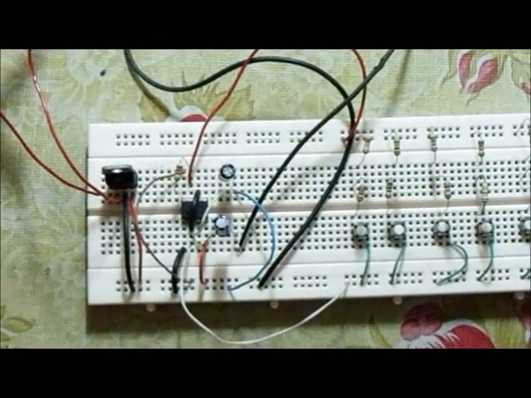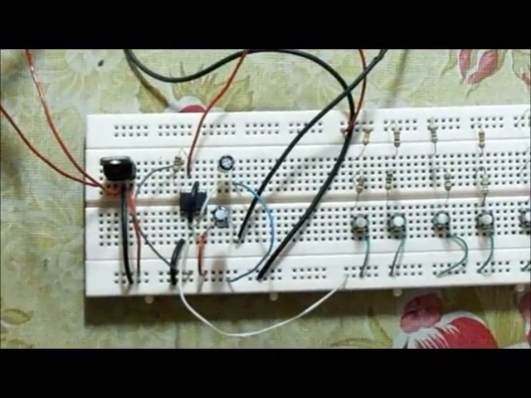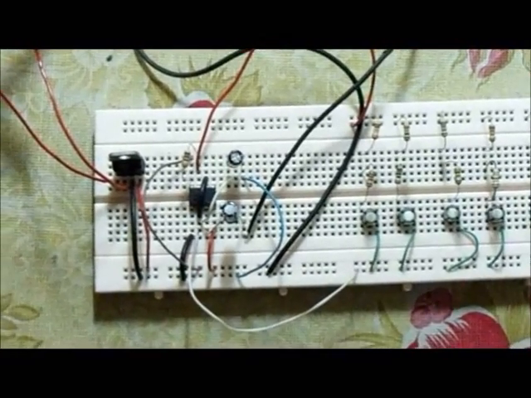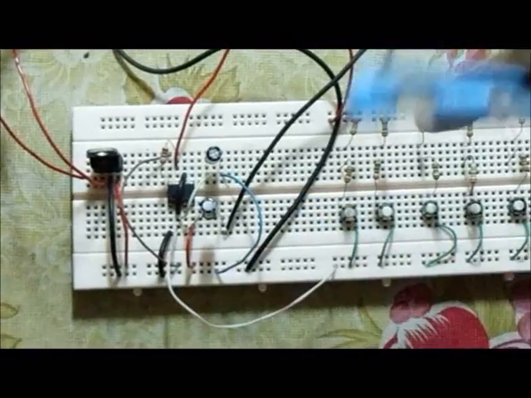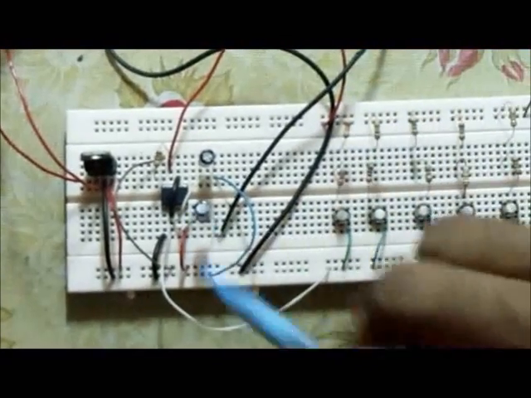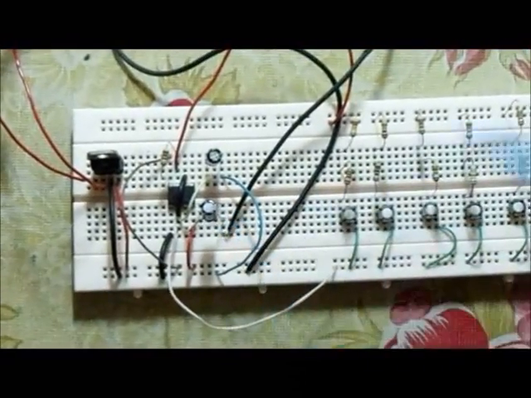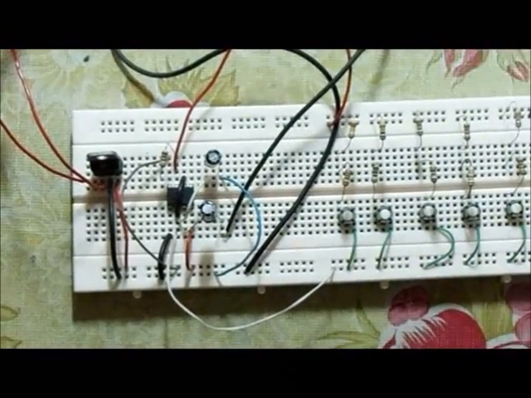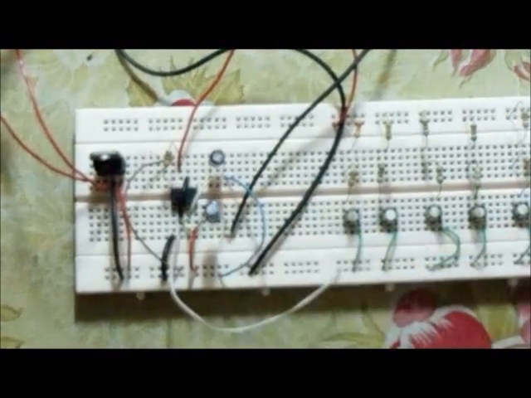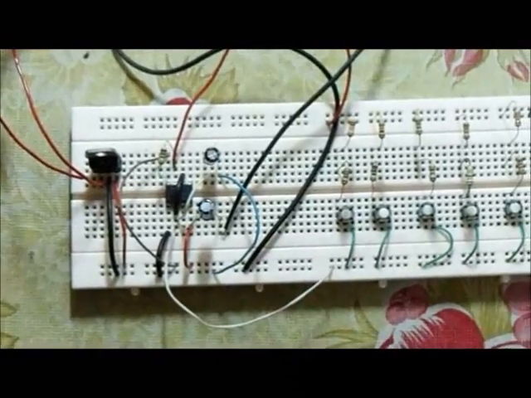For different values of R2, square pulses of different frequencies will be generated. The output pin of the IC is connected through a 10 microfarad capacitor to the jack of the speaker. The capacitor is used to block DC signals to reduce noise.